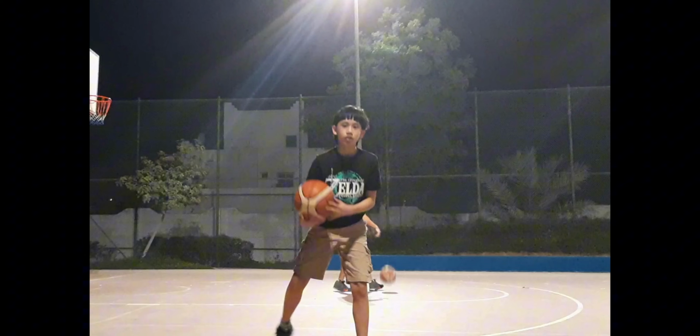Now I will start to explain Newton's first law of motion. For science, Newton's first law of motion is: an object at rest will stay at rest and an object in motion will stay in motion unless acted upon by an unbalanced force. So while I am dribbling, if I keep dribbling, it will continue moving because the object is in motion. It will keep being in motion.